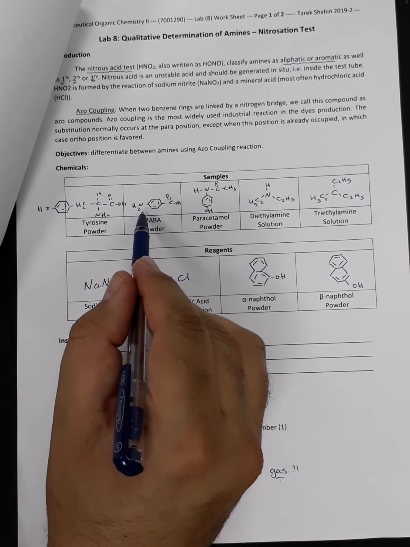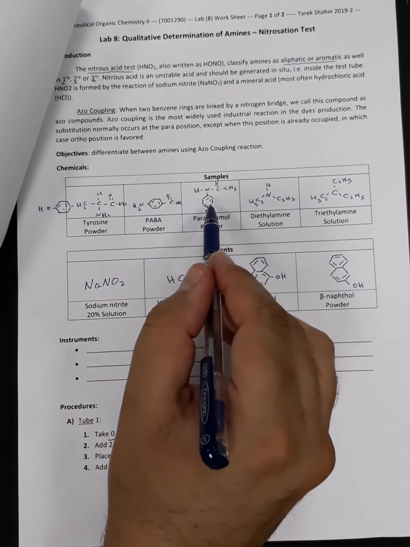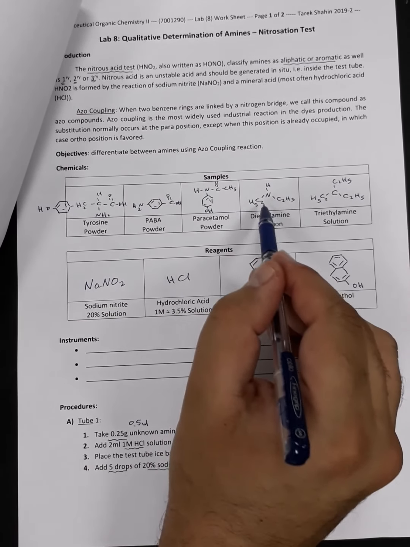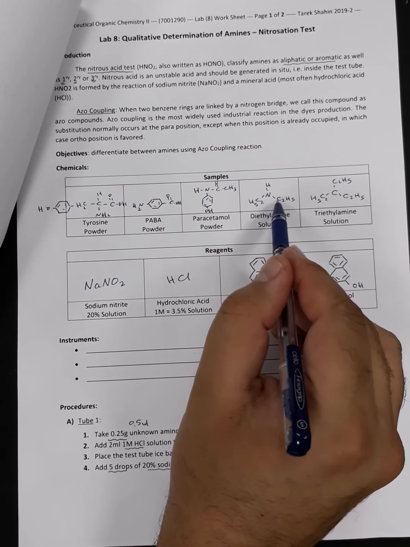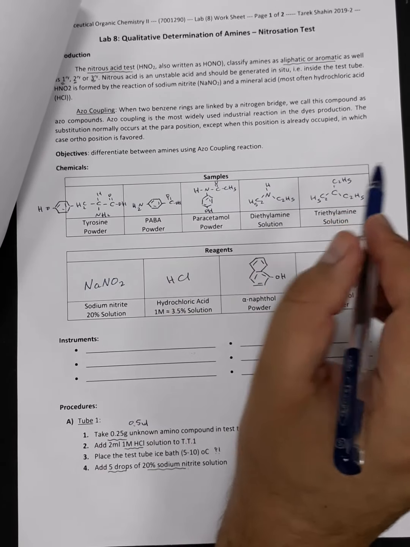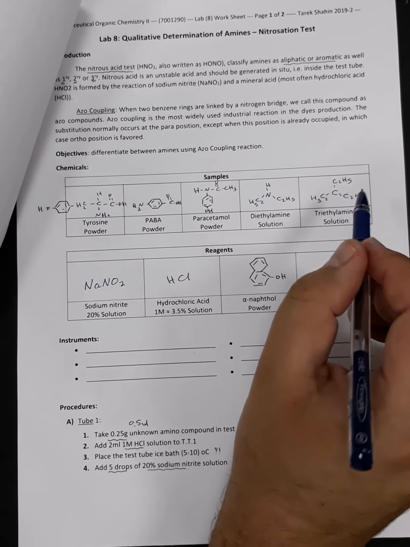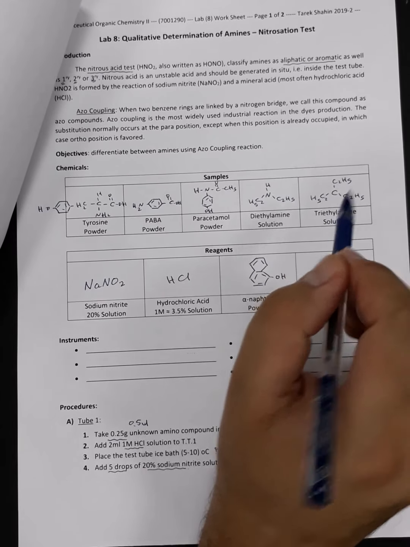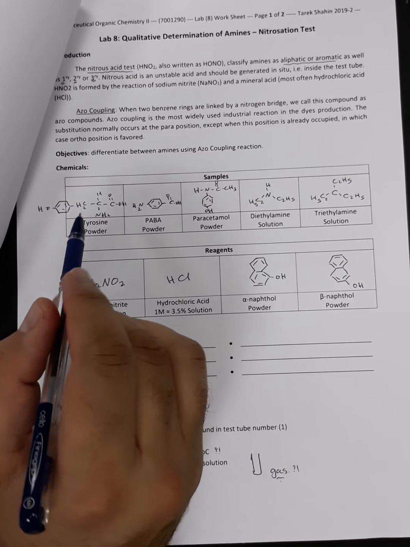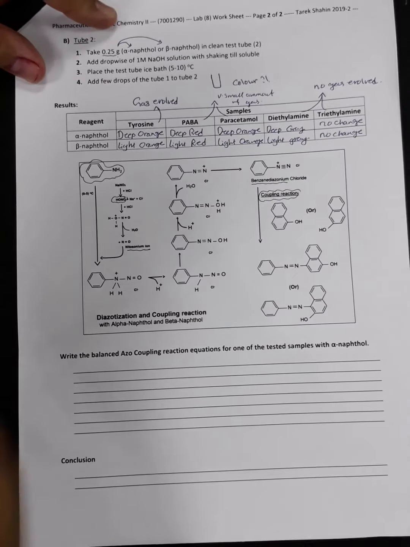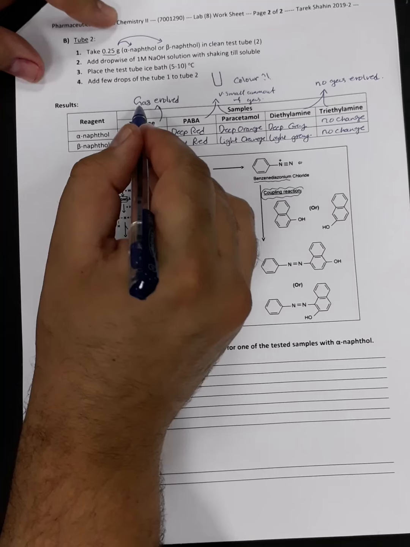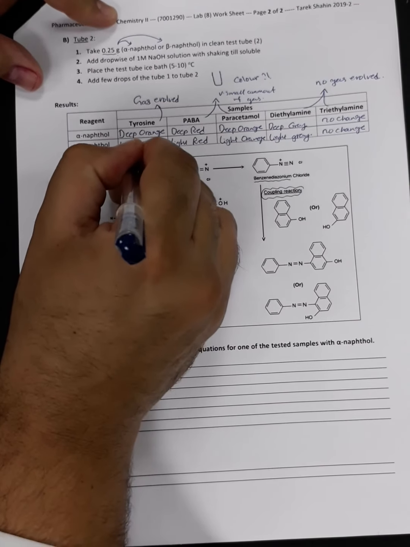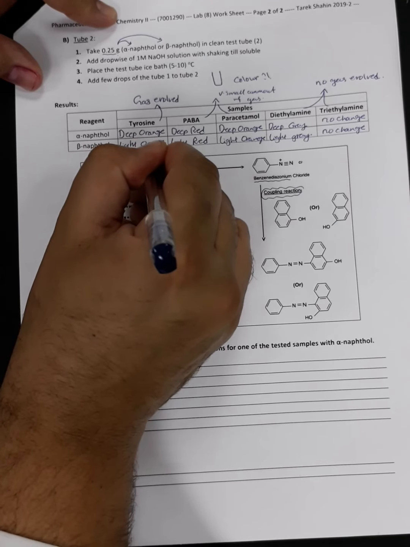What about para? It is aromatic. What about paracetamol? It's mixed aliphatic and aromatic. What about the diethylamine? It's aliphatic but a secondary aliphatic amine. What about the triethylamine? It is a tertiary aliphatic amine. So the only primary aliphatic amine is tyrosine. So we will get this observation, which is gas evolved at deep orange color, in case our sample is a primary aliphatic amine.